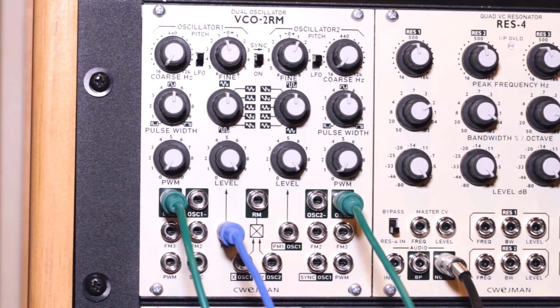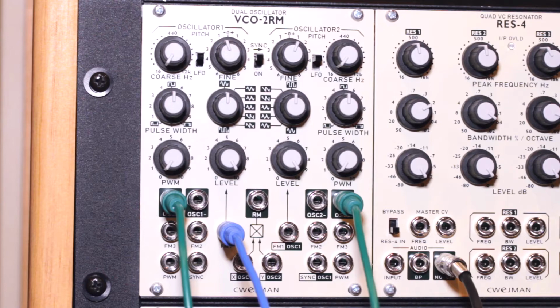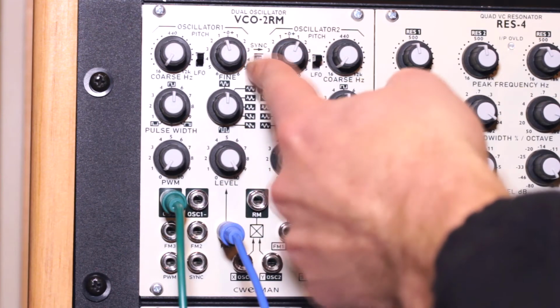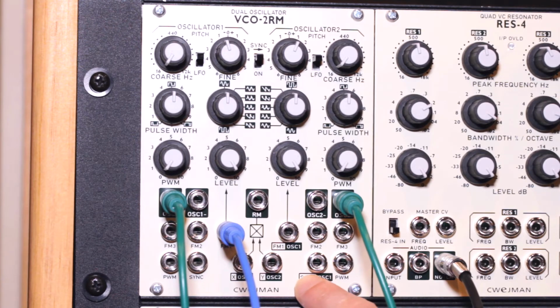And one of the other inputs is the sync input. At any time you want, you can sync these two oscillators together by using this center switch between the oscillator controls. So you can synchronize the oscillators to one another. You can also externally sync each oscillator individually to an external signal.